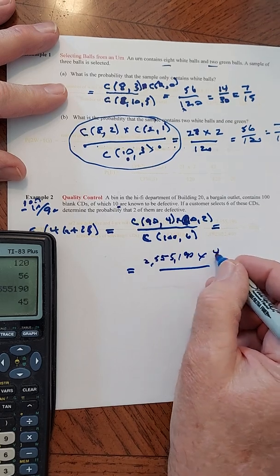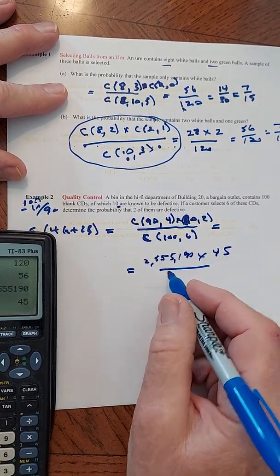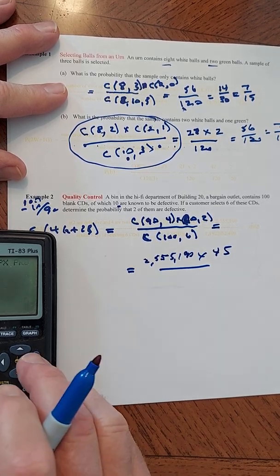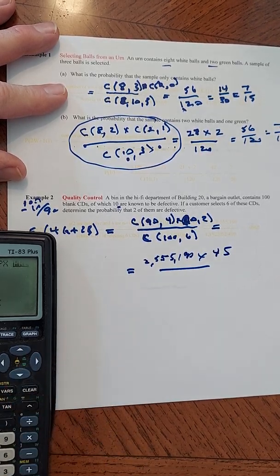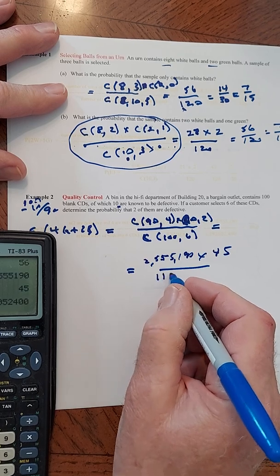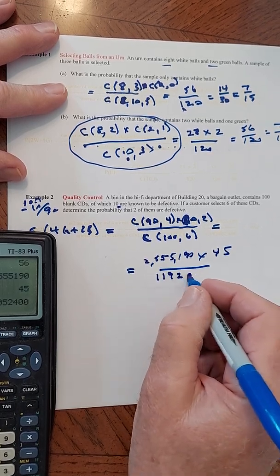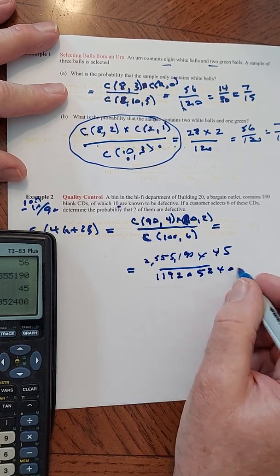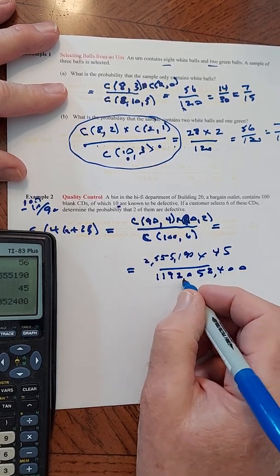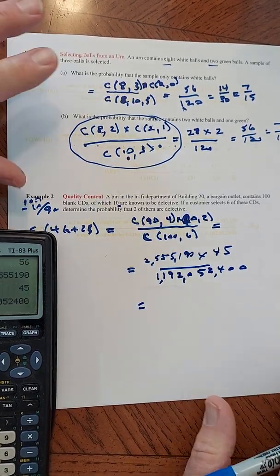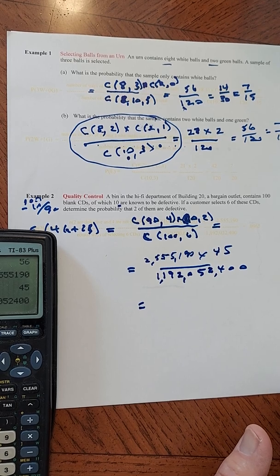That's 45. And then I've got to divide the whole thing by 100 combination of 6. And that number is 11920524400. Now, it would not make any sense of putting that into lowest terms. The numbers are just too big.